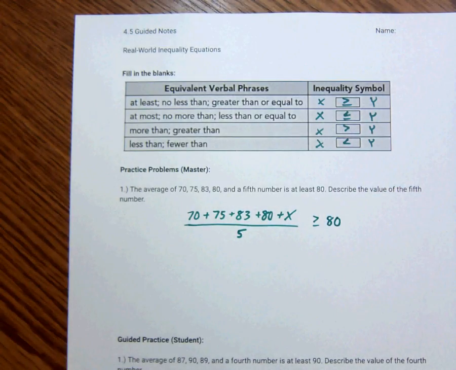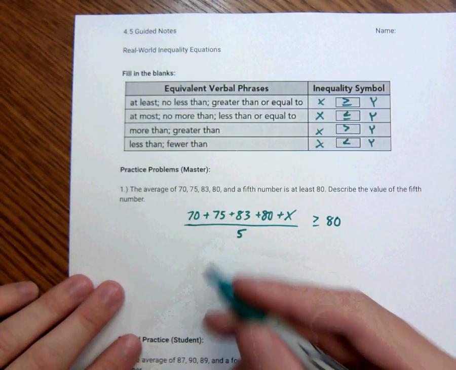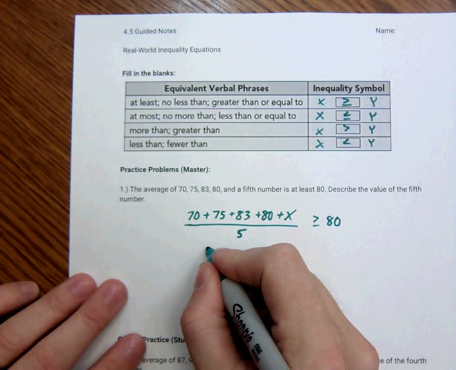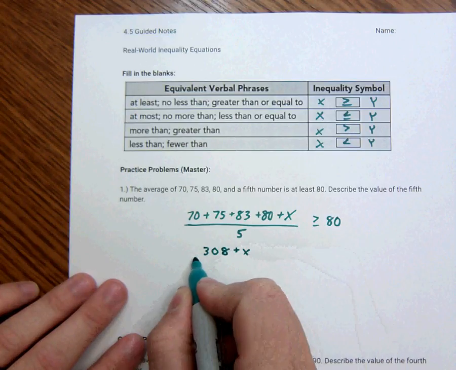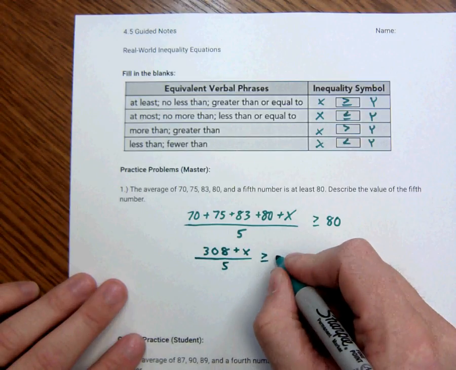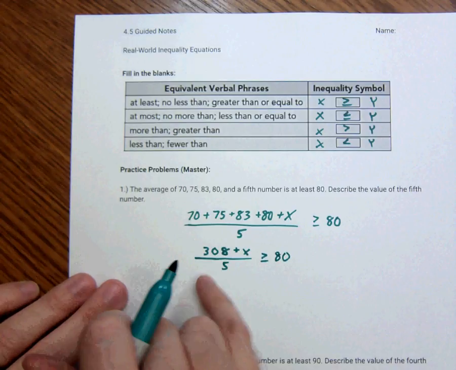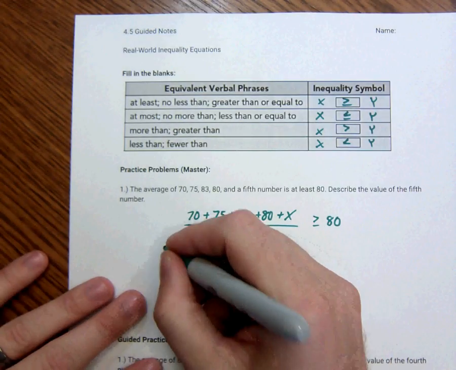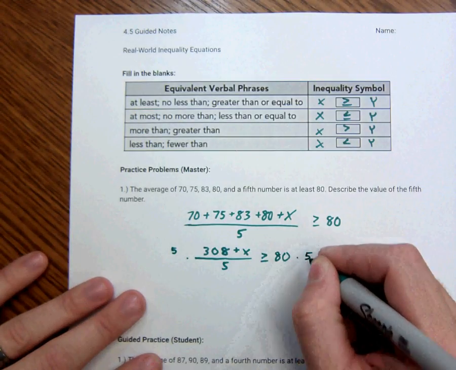Okay. So the first thing I want to do to solve is add these numbers up. And I've already done that, thankfully. So when I add all those together, I get 308 plus x, divided by 5. Remember, that's greater than or equal to 80. The next thing I want to do is get that 5 off the bottom. That's dividing the whole thing, and to get rid of it, we need to do the opposite. Let's multiply both sides by 5.